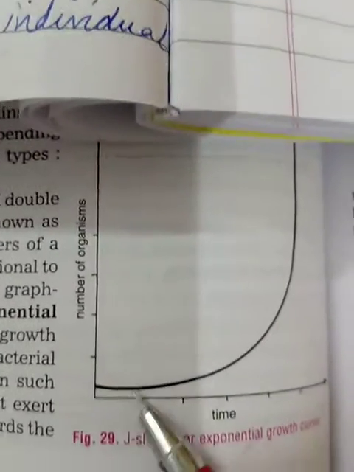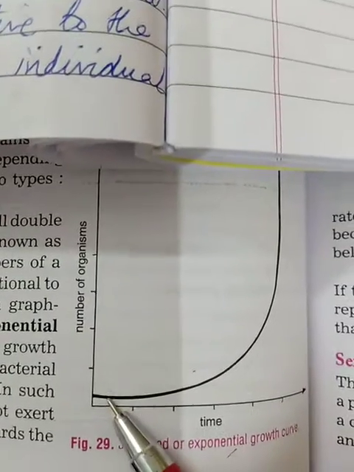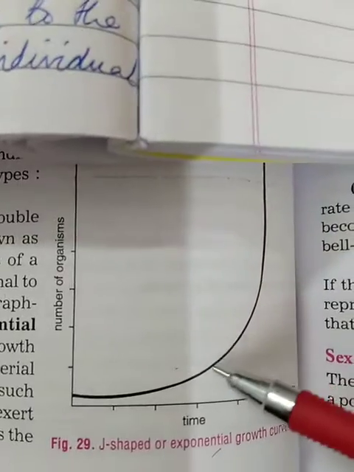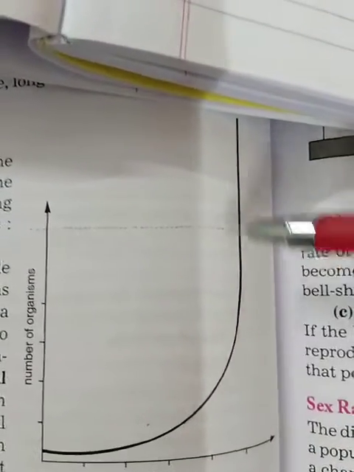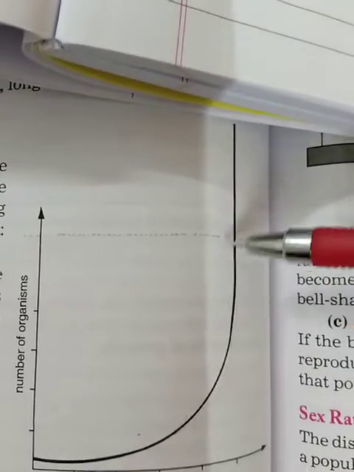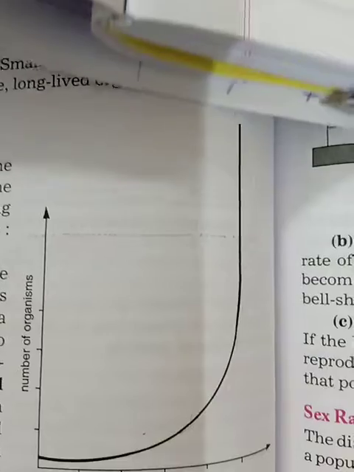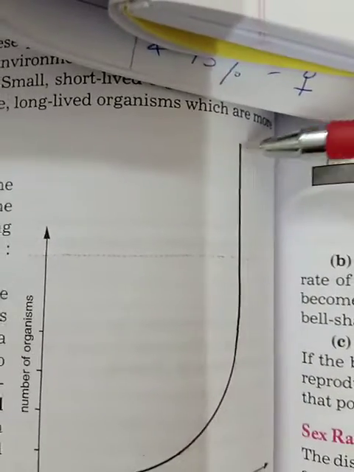For example, this is the first phase. This is the lag phase. Why? Because the population rise is slow. Then it is exponential. You can see how drastically the rise is. It goes up, right? And it rapidly increases till the food and space are available. Then after some time, what will happen is there will be a sharp decline.